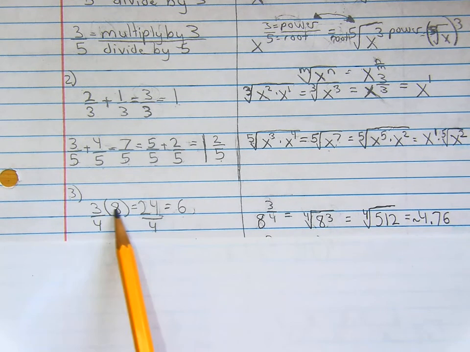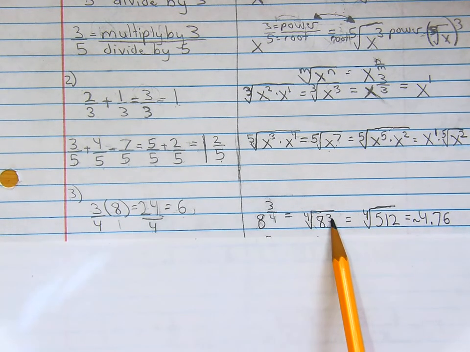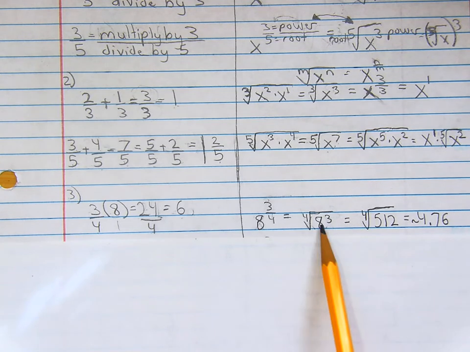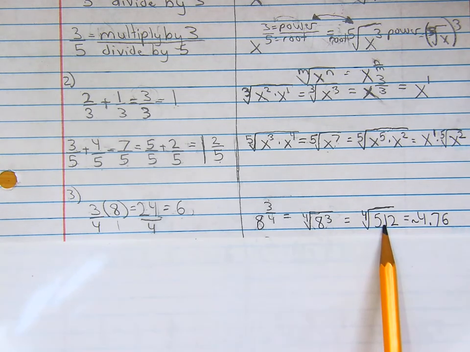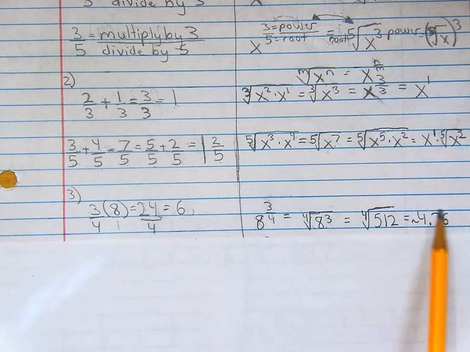And then just like here where I said I'm going to multiply, here I'm going to do my exponent, 8 times 8 times 8. And then I can take the root of it, which is approximately 4.76.